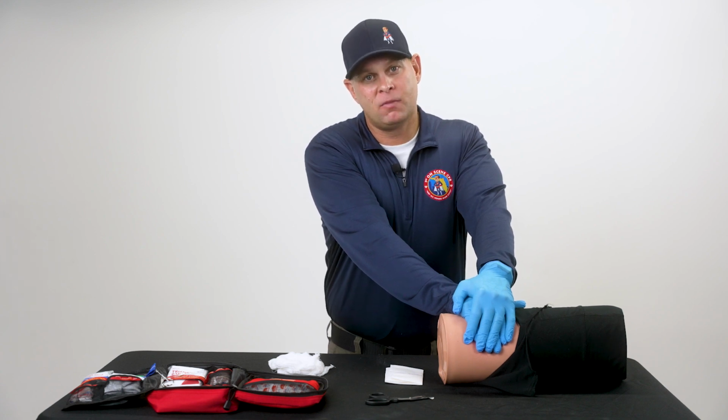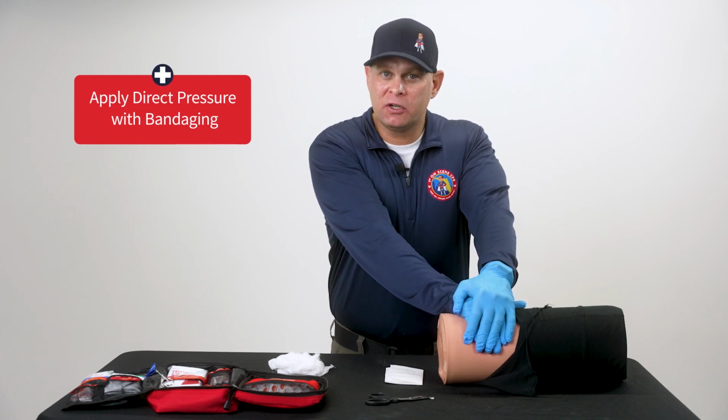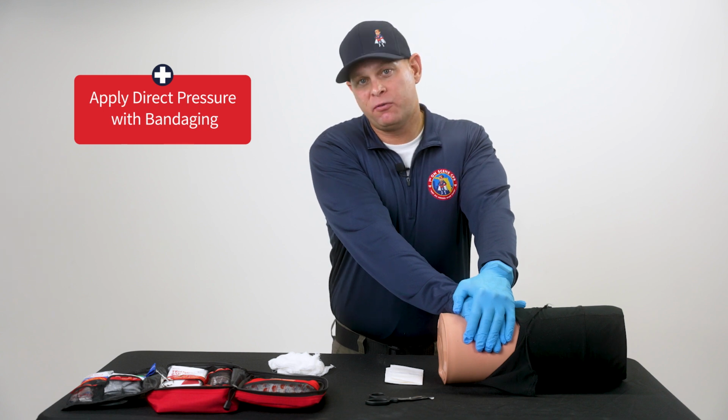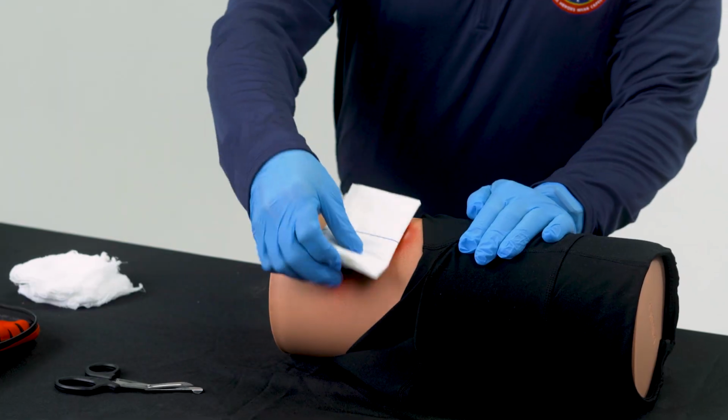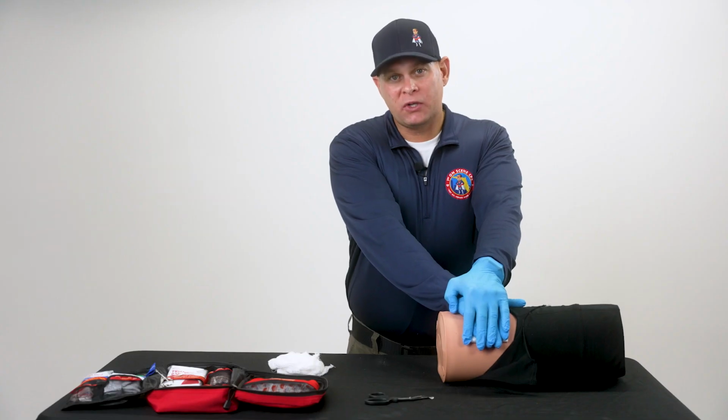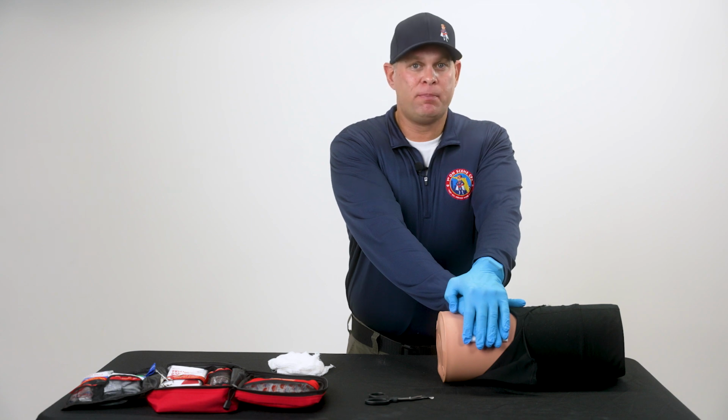Now apply direct pressure, this time using bandaging from your first aid kit such as gauze or combi pads. If a first aid kit isn't available, use an absorbent item such as a towel, rag, or t-shirt. You should always strive to use the most sterile bandaging option possible.